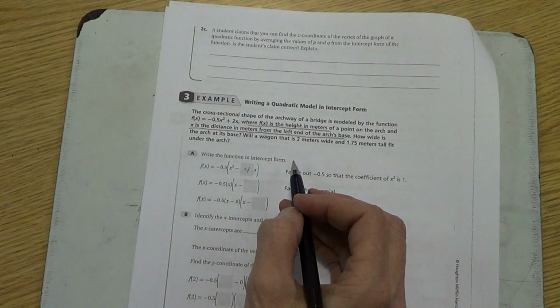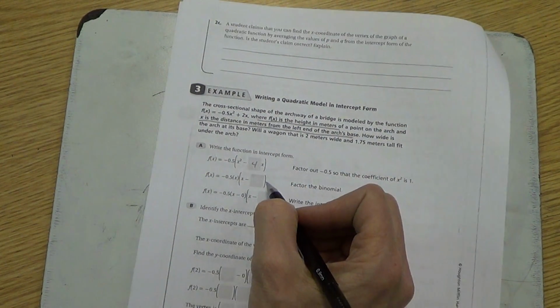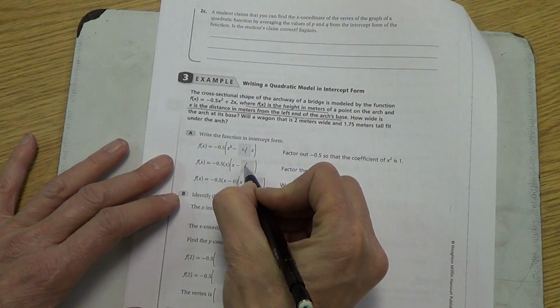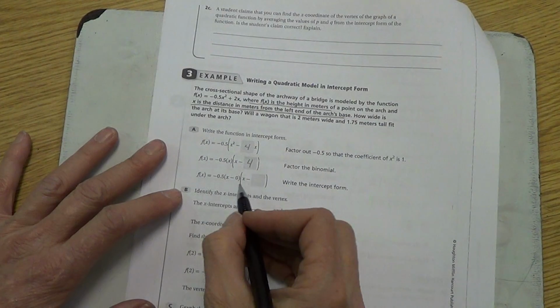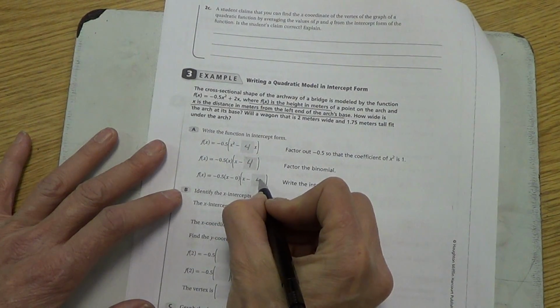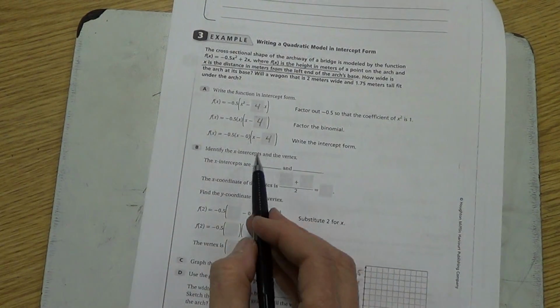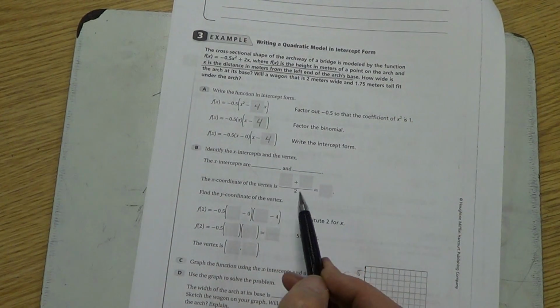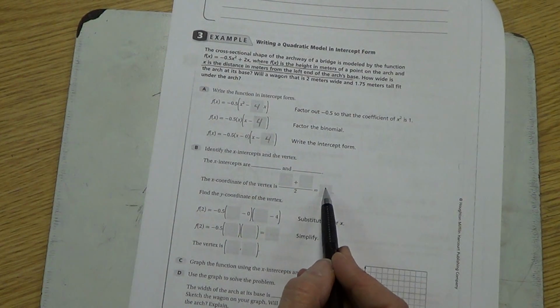Okay? Now they're going to also factor out this x, because you've got an extra x in there. And that creates your vertex right there. Or not your vertex, your intercept form. There we go. So the x-intercepts would be 0 and 4. 0 plus 4 is 4, divided by 2 would be 2, so that's your axis of symmetry.